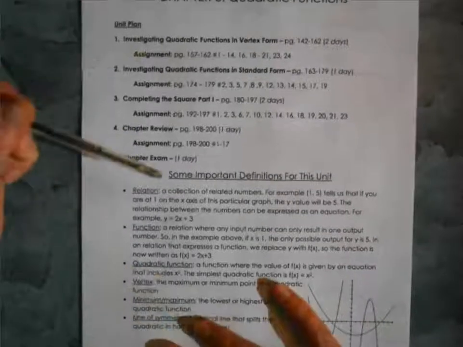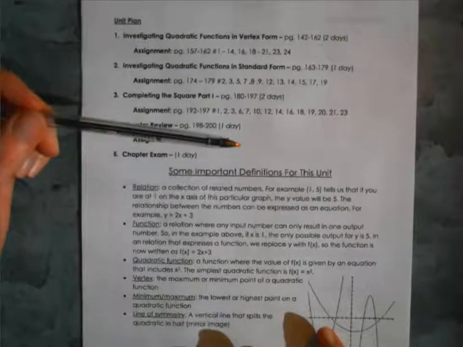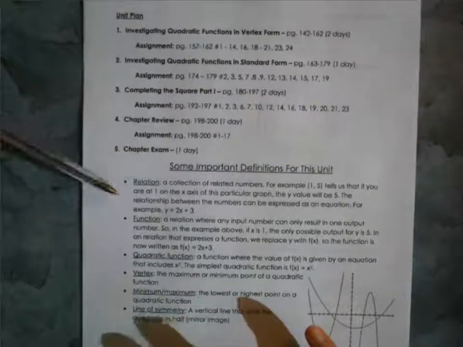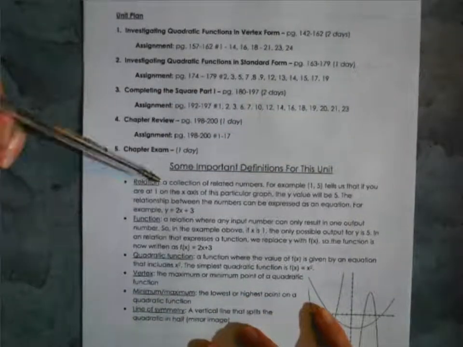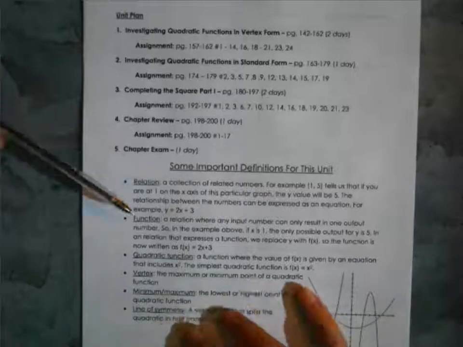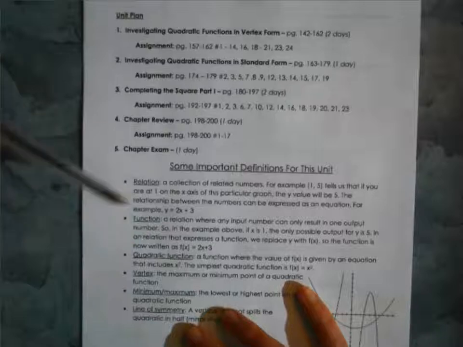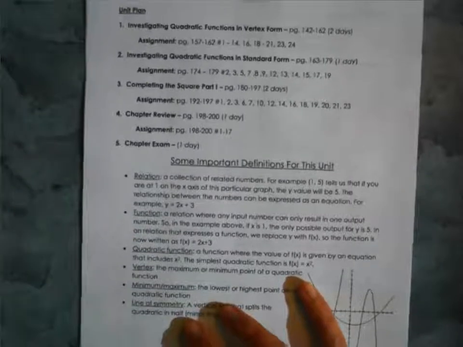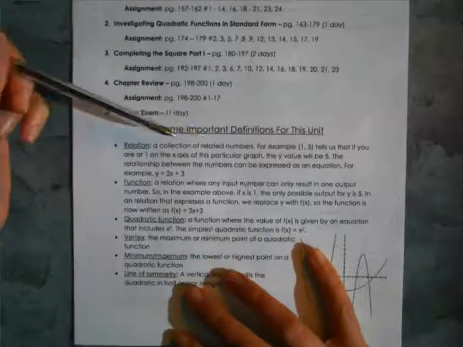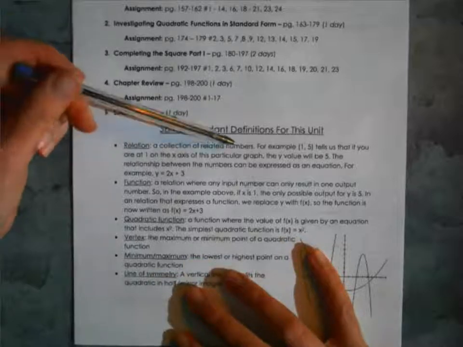Okay, so there are a few good definitions to know before the unit starts. Some of them, like relation, you might not hear so much, but it's good to be aware of what it is because it'll help you to understand functions, which we'll be working with quite a bit. So what is a relation? Well, it's basically just a collection of related numbers.